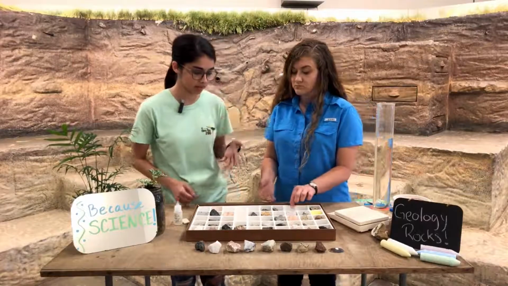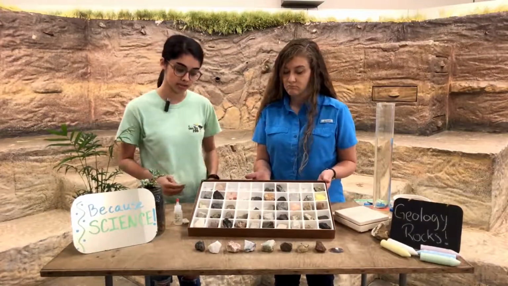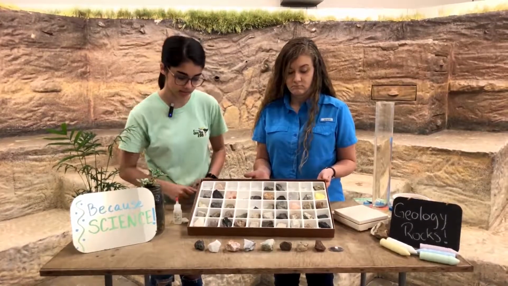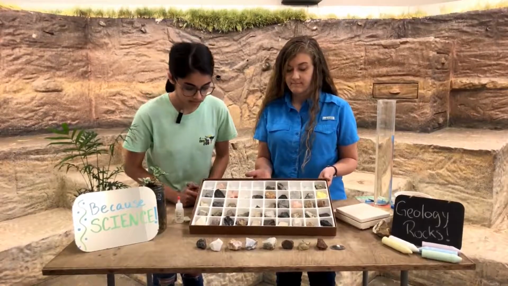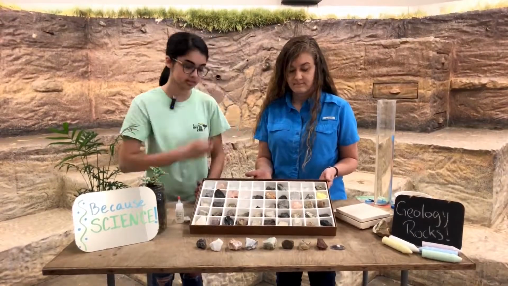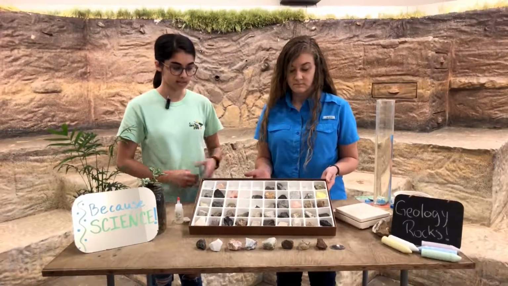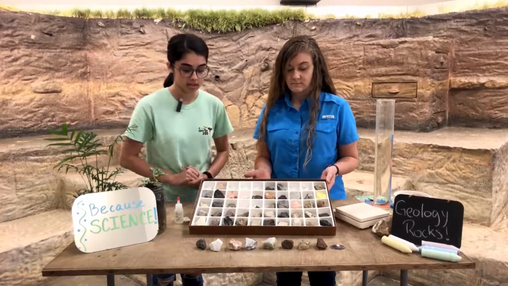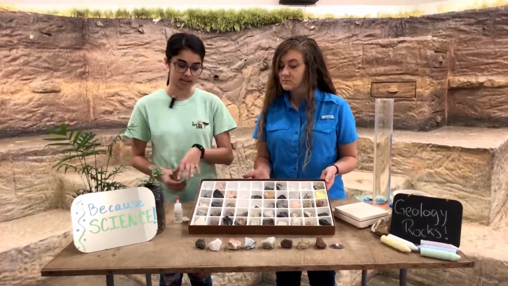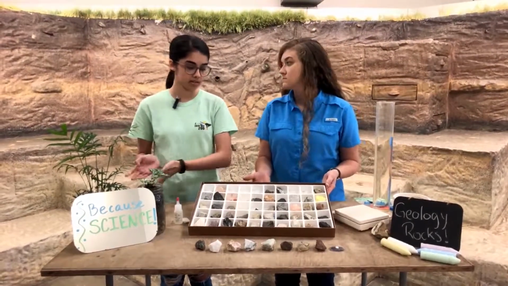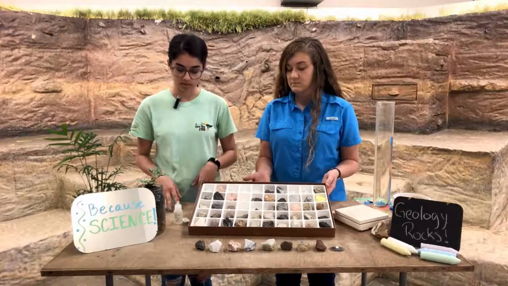So the first main one, but it's not very reliable, would be color. I have all these minerals and rocks right here that are a lot of different colors. I've got a lot of white ones, so it's not reliable to look at a rock and say, oh, it's white, so it's this rock or this mineral. But if you know you're in an area that only has limestone and you found this color limestone, you can pretty much tell what it is.